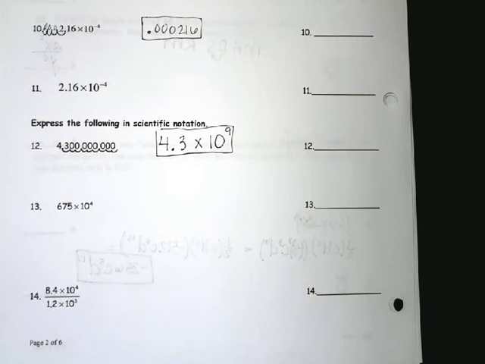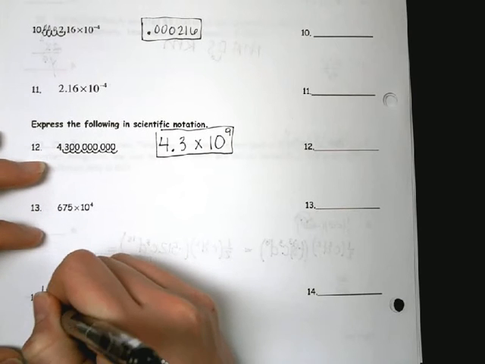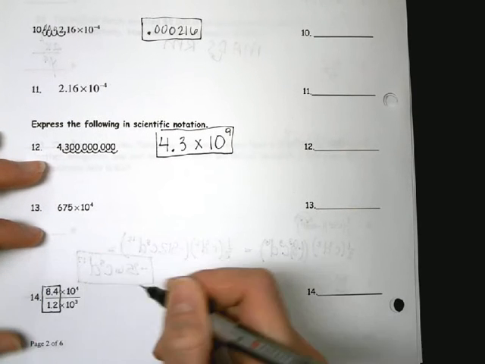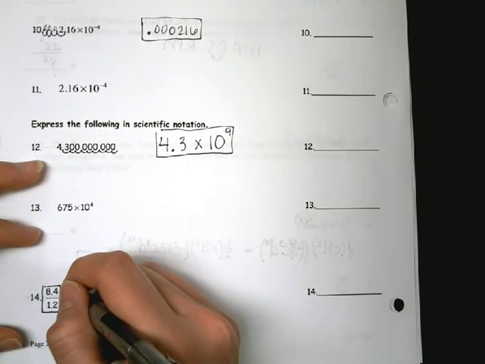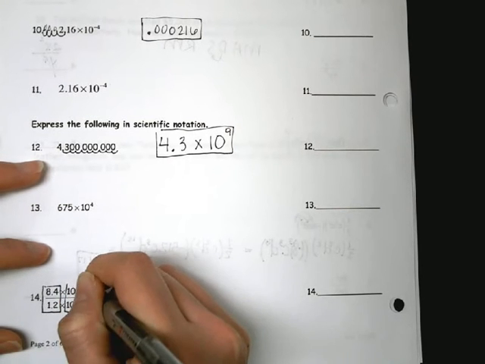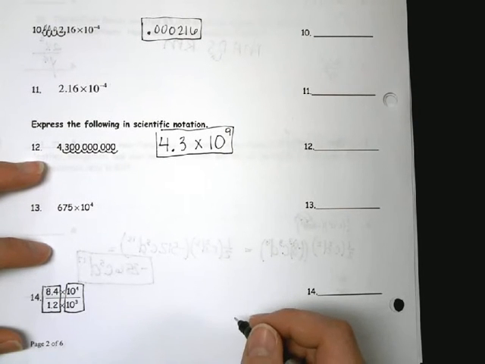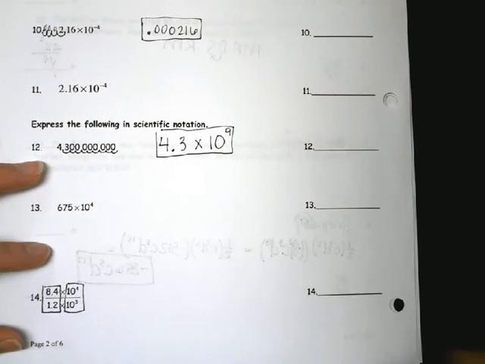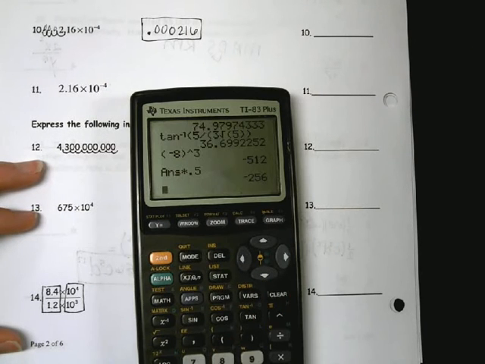Number 14 is asking us to write this fraction in scientific notation. Notice it's already kind of in scientific notation. It's got the top in scientific notation and the bottom. What we know here is that we can treat these whole numbers like normal and divide them out. And then we can treat these base 10s using our exponent rules. So remember, when we're dividing, we subtract.